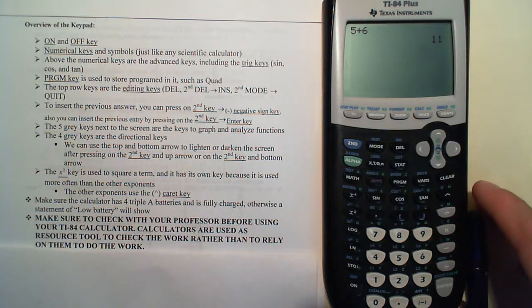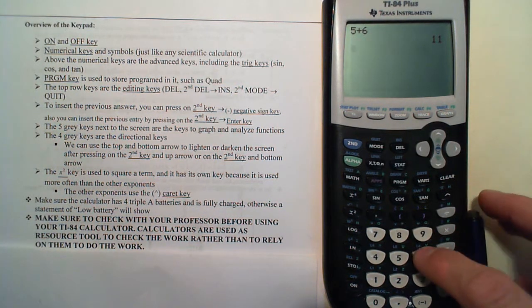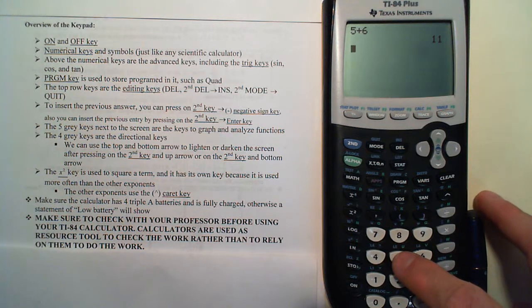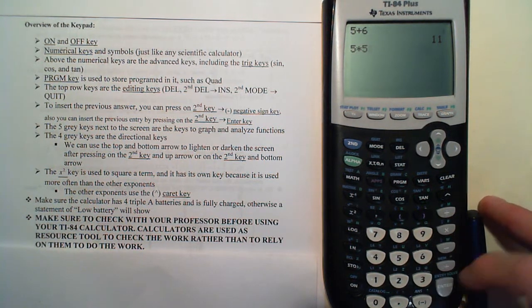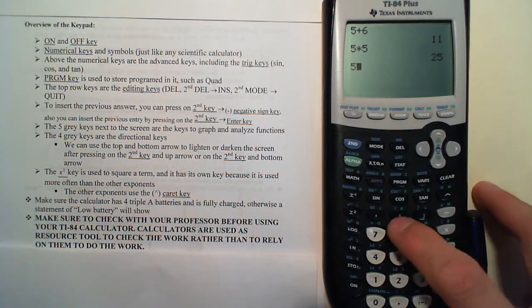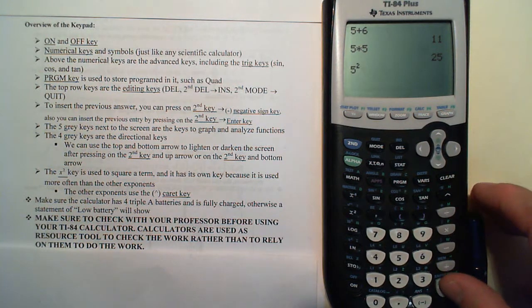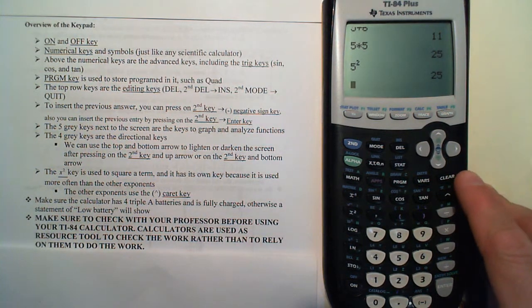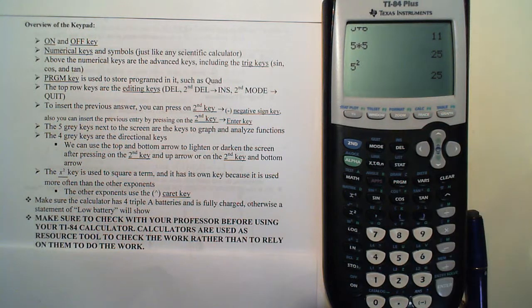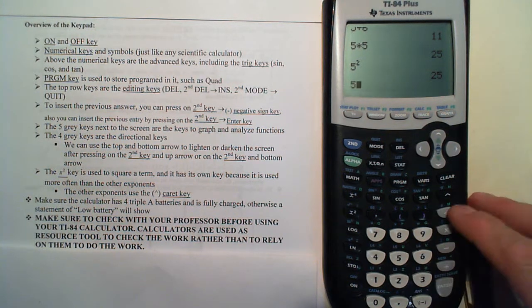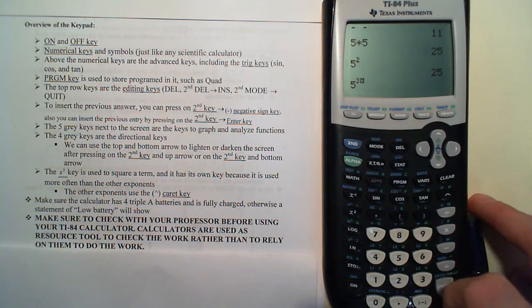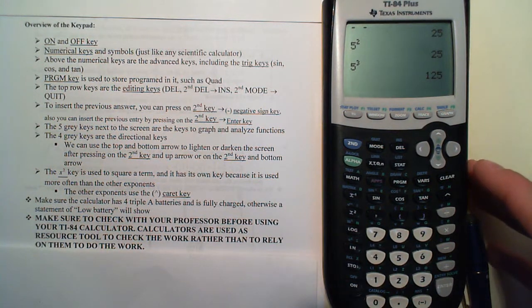Now if you need to raise the function power up, say for instance you want to put 5 times 5, where it would be normal 5 times 5, this. But if you want to say 5 squared, which is the same thing, because 5 squared is 25. If you want to raise it to a higher power, you can take that 5 using this caret key, and let's say 5 to the third power. So it basically means 5 times 5 times 5. And the answer is 125.